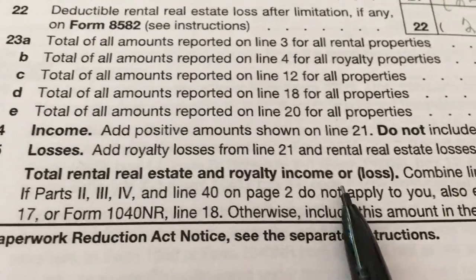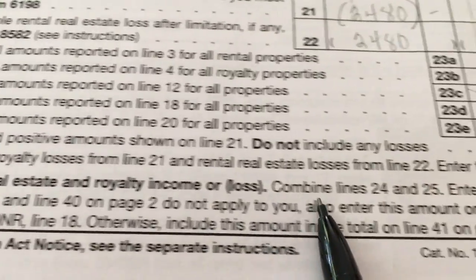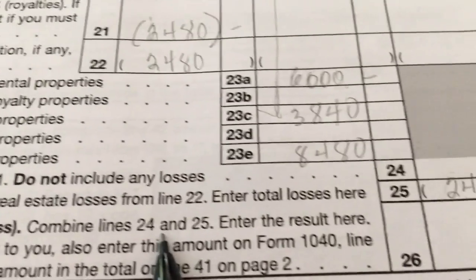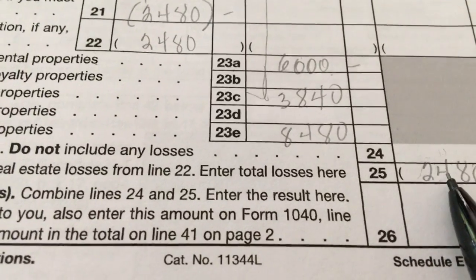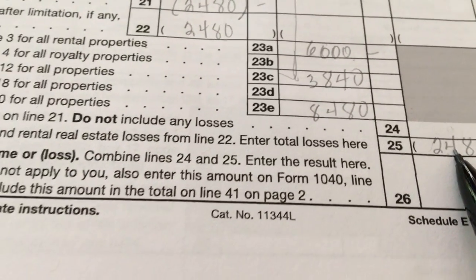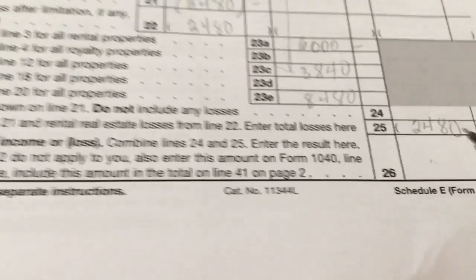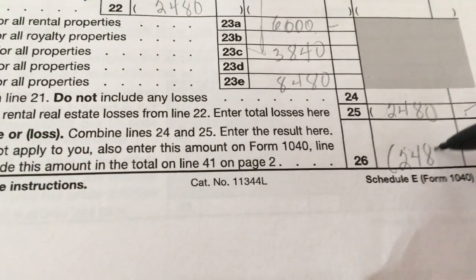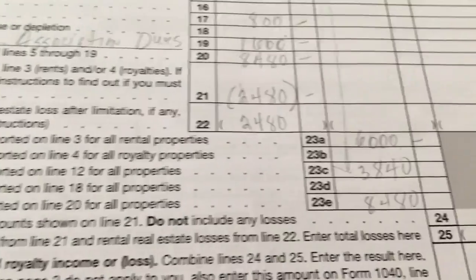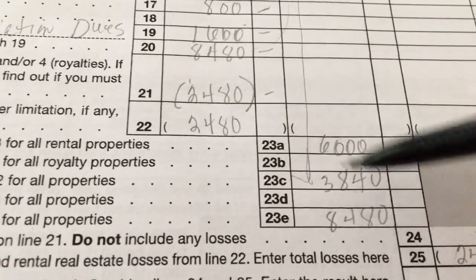And then they want you to total up real estate and royalty income. That would be lines 24 and 25. So if you had a profit, it would go here. Any offsetting loss would be here. And then put the bottom line. In this case, we only have a loss, 2,480.